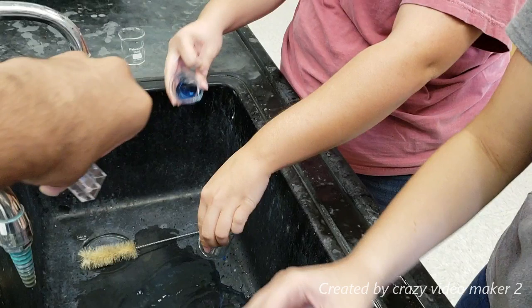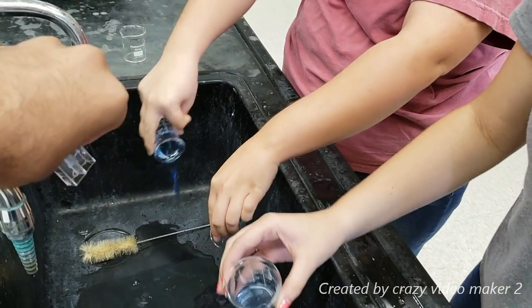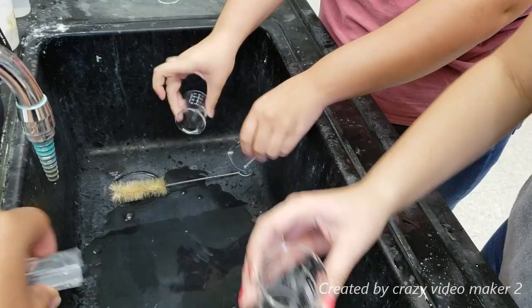Remember to dispose of everything accordingly, clean your lab station, and wash all the instruments.